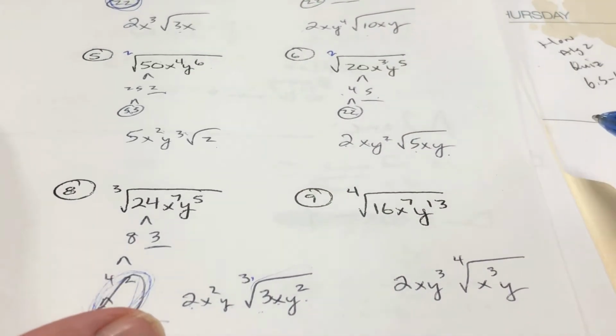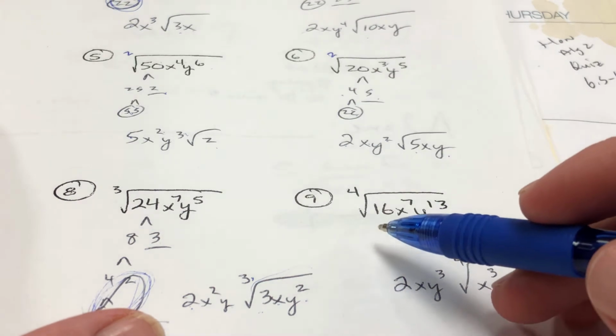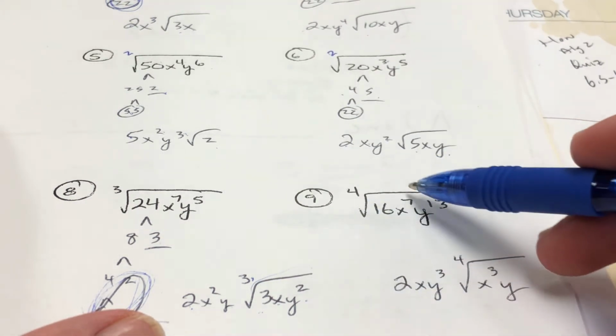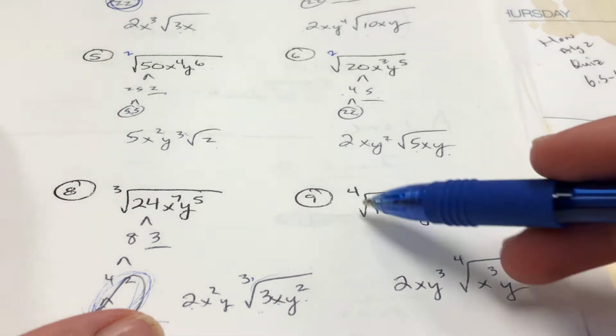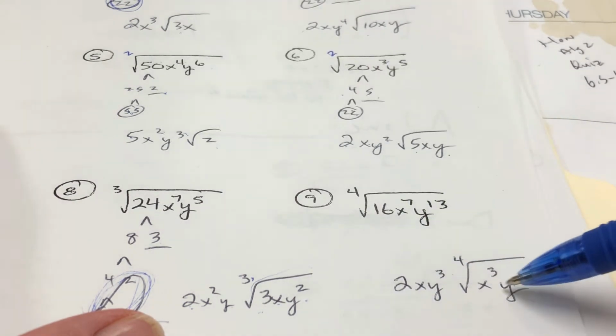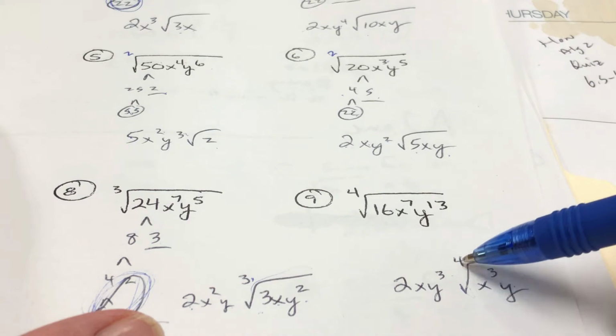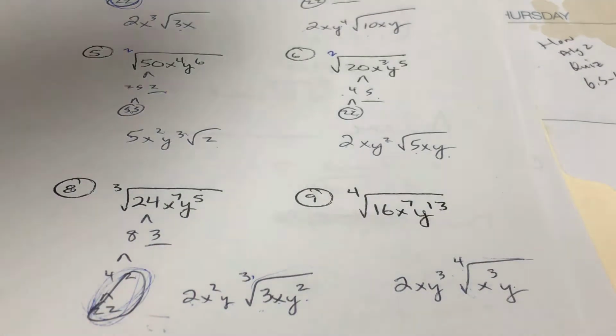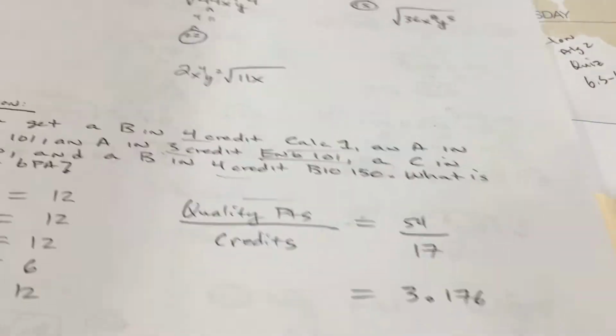And on 9, the 2 to the 4th is 16, so the 4th root of 16 is 2. 4 goes into 7 1 time, 3 left over. 4 goes into 13 3 times, 1 left over, and those leftovers are in the 4th root. Make sure to have this index of 4 up here like you have there. Page 1, definitely notes.